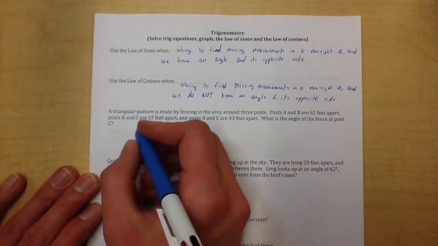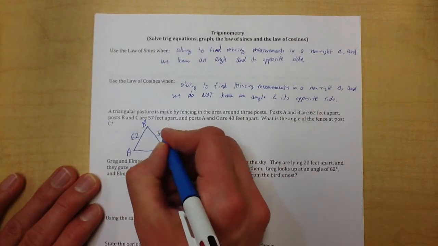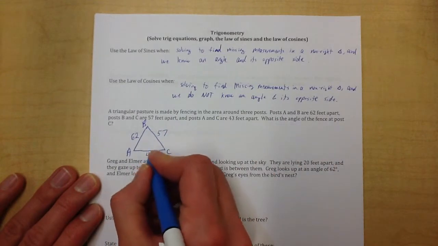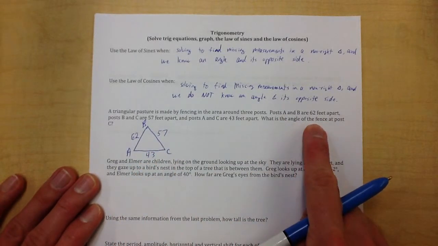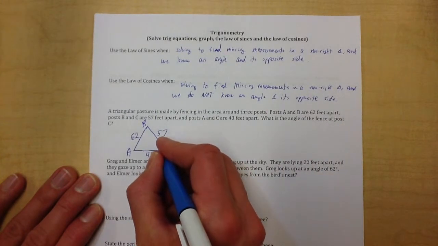Posts A and B are 62 feet apart. B and C are 57 feet apart. Posts A and C are 43 feet apart. What's the angle of the fence at post C? So they're asking for this little angle right here. I'm going to call him theta.